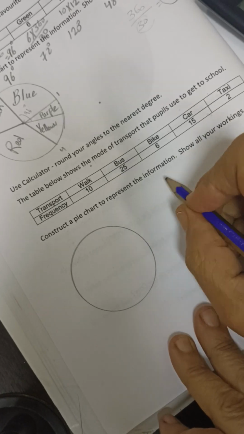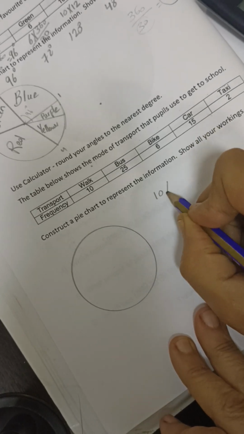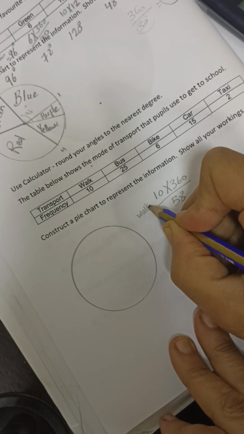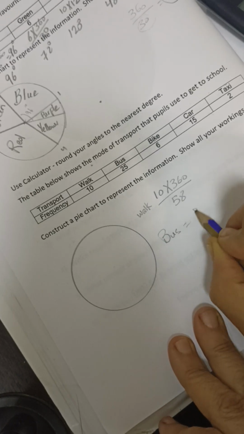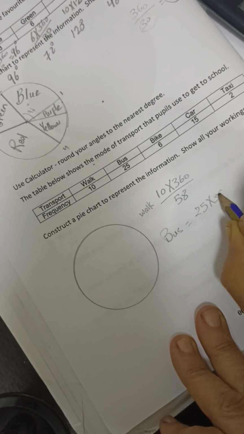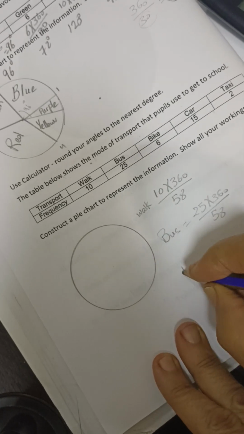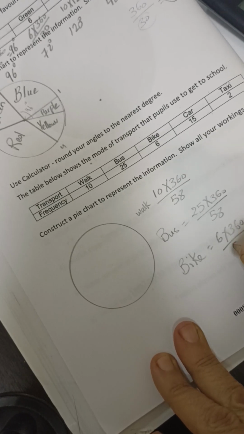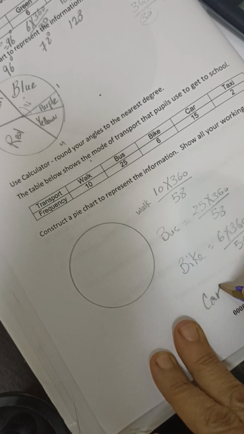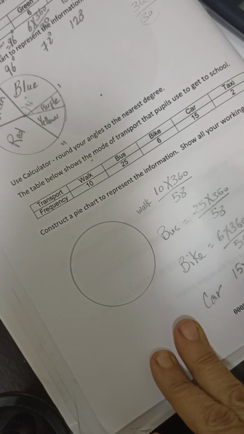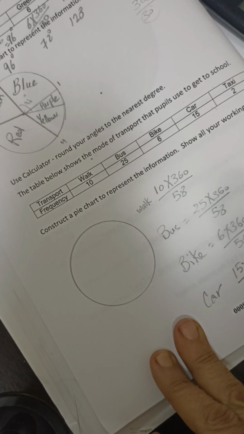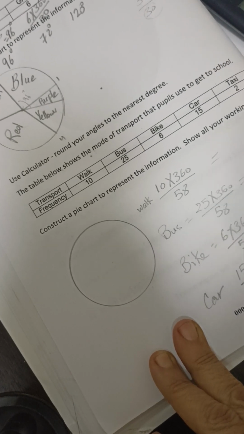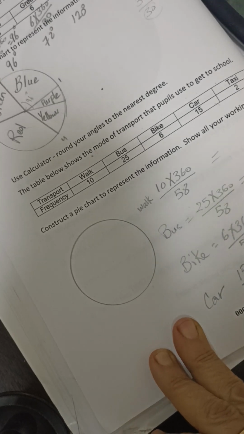So I'm going to calculate the angles. Walk: it's 10 times 360, all divided by 58. Calculate the bus: it's 25 times 360 divided by 58. About the bike, it's 6 times 360 divided by 58. About the car, it's 15 times 360 divided by 58. Okay, and the rest, no need to calculate it because it will be the rest of the pie chart. Okay, let's calculate it.